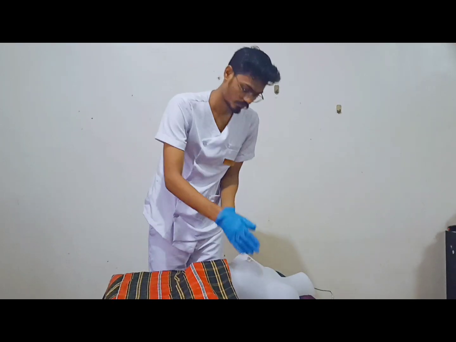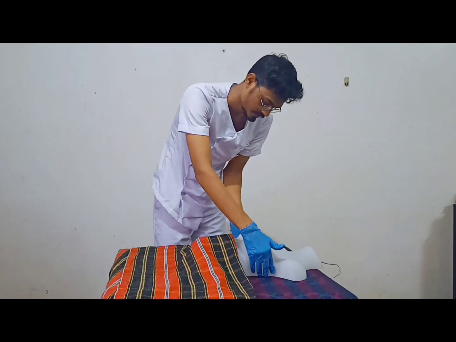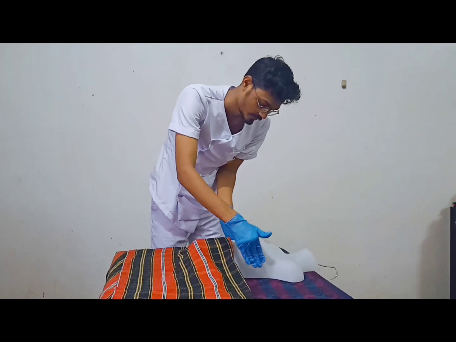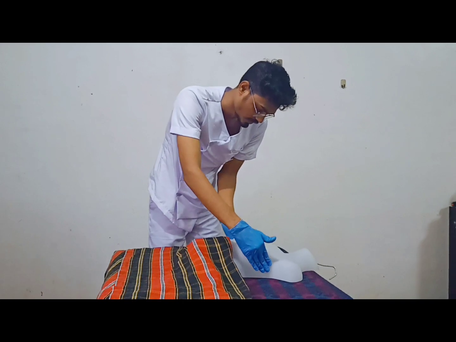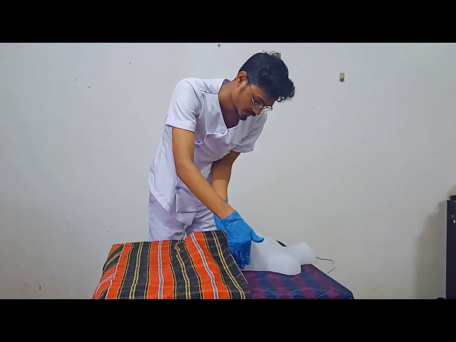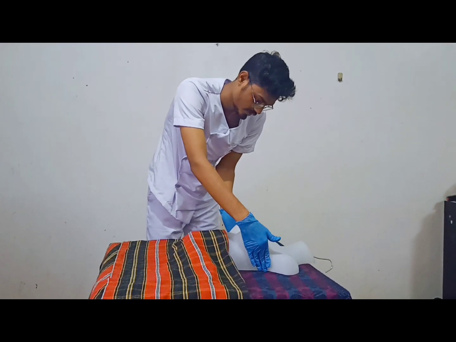Examination of the axilla. We'll start with medial, lateral, anterior, posterior, and the apex of the axilla.